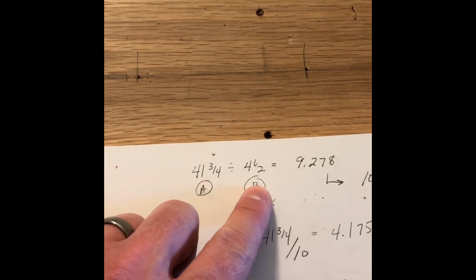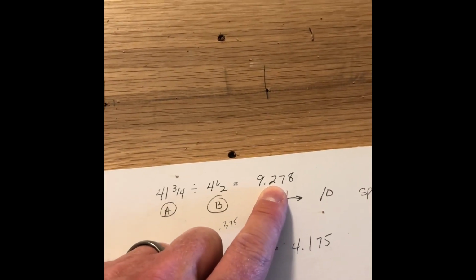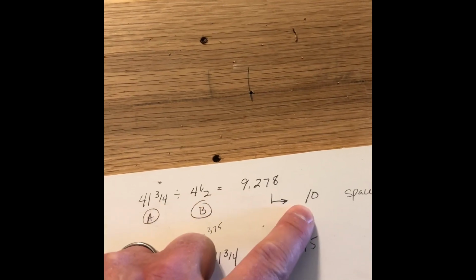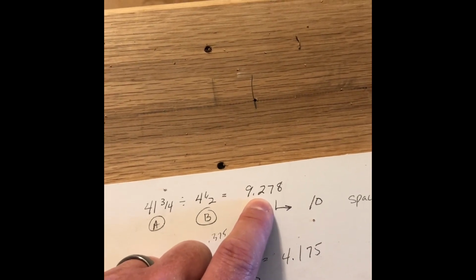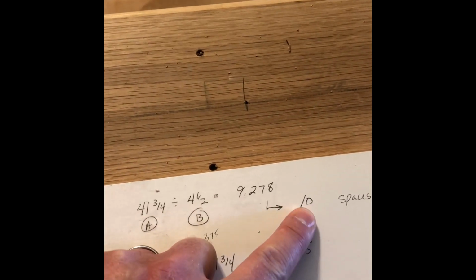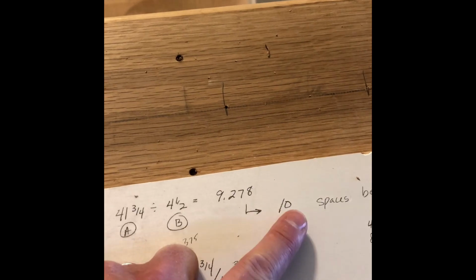Picking up there, we're gonna take our A, which was 41 3/4, and we have B, 4.5, so 41 3/4 divided by 4.5 gives us 9.278. That number is always rounded up to the next whole number. This represents the number of spaces needed to complete the horizontal run. So the spaces is 10. That is not the baluster count, but the actual spacing.